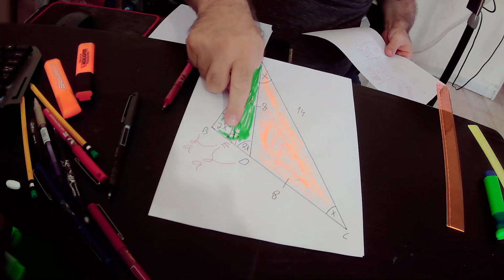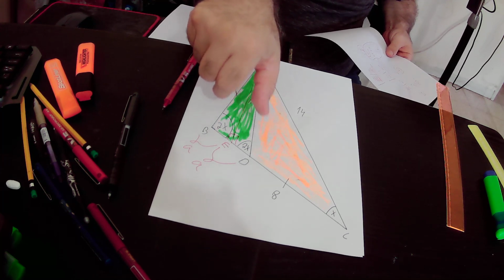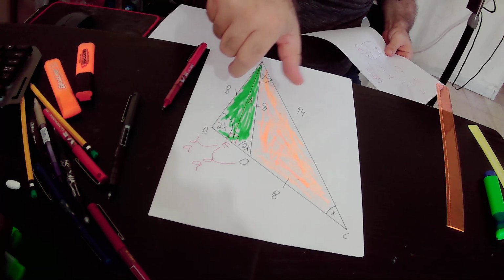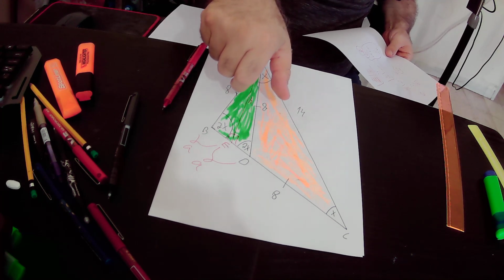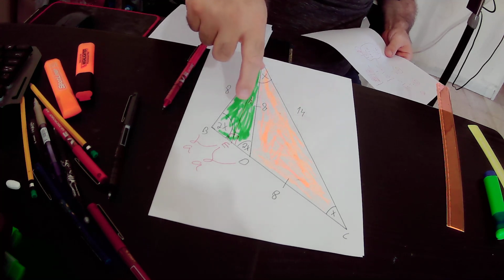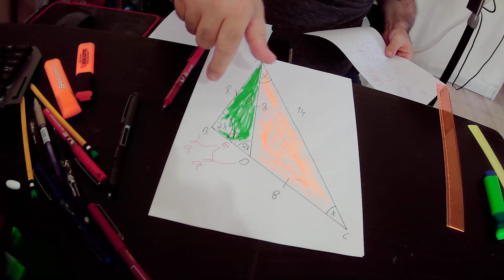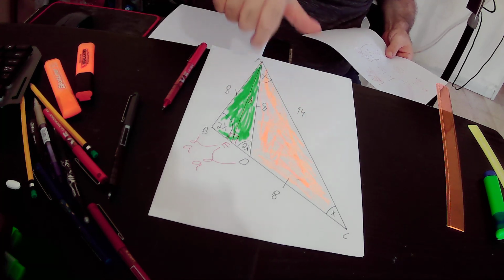Okay, and this angle also creates 90 degrees not only with side BC of triangle ABD but also with side BC of triangle ABC, because BD and BC are located on the same straight line.